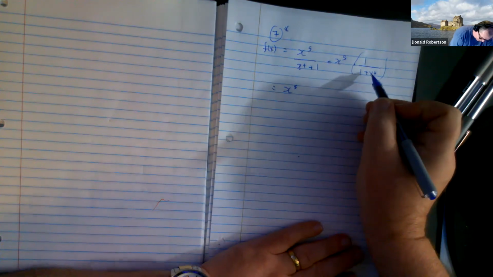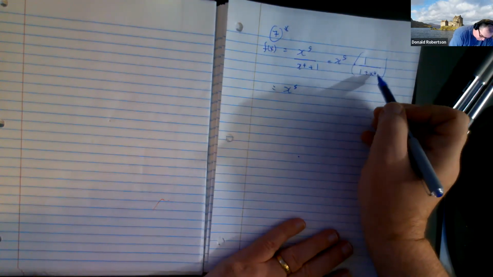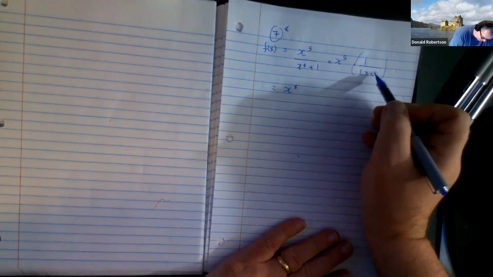So I have x to the 5 over x to the 4 plus 1. If I rewrite this as x to the 5 times 1 over 1 plus x to the 4, I can recognize that this here is basically the sum of 1 plus x, where the x is going to be replaced by x to the 4.